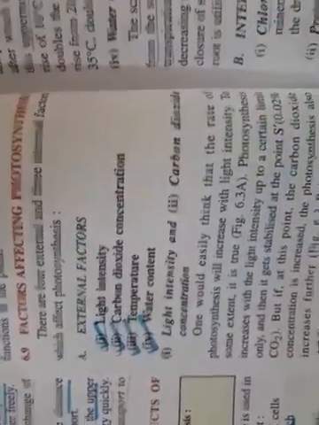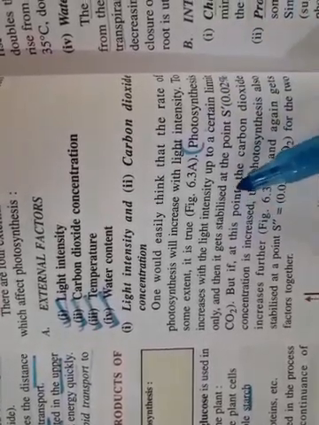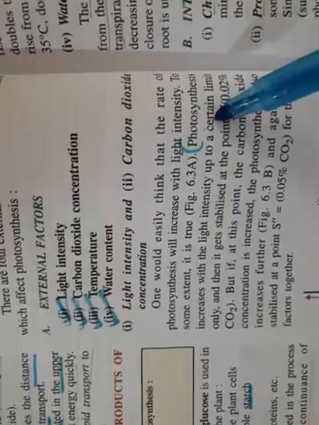Factors affecting photosynthesis. The external factors, you have light intensity, CO2 concentration, temperature and water content. Light intensity and CO2 concentration. Photosynthesis increases with light intensity up to a certain limit, and then it gets stabilized at a certain point.